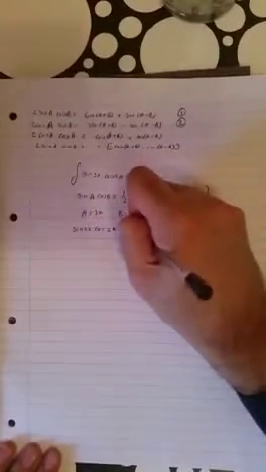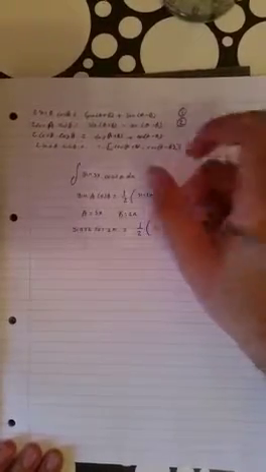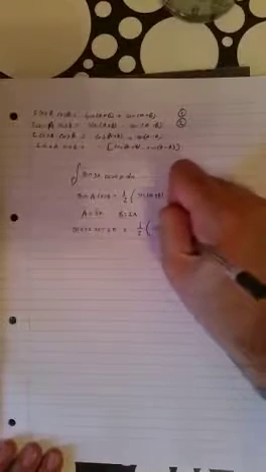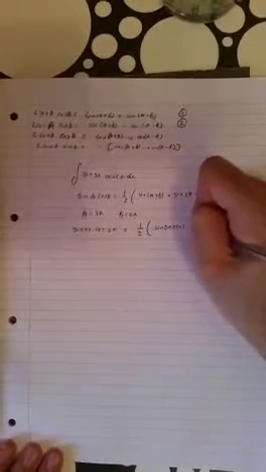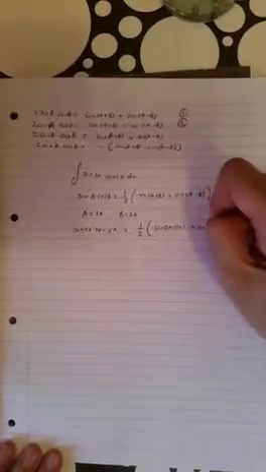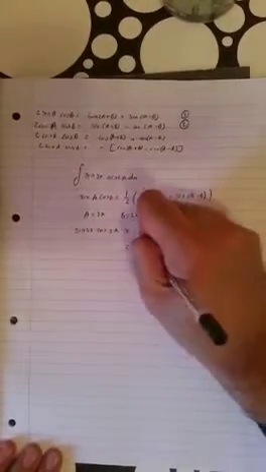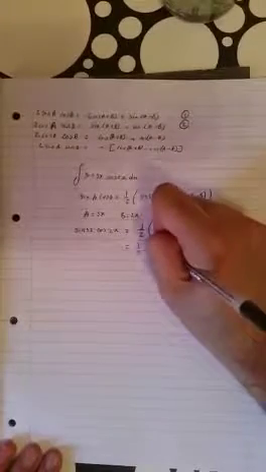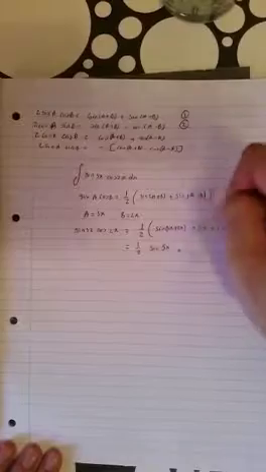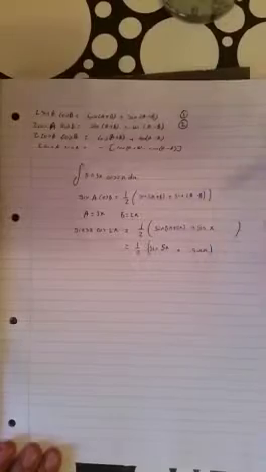So sine 3x cos 2x equals a half sine A plus B. So 3x plus 2x, plus sine 3x minus 2x, which is just x. So a half sine 5x plus a half sine x. So that's what you get when you just simplify this.